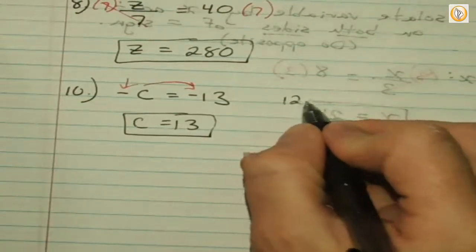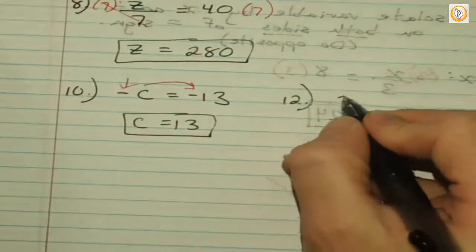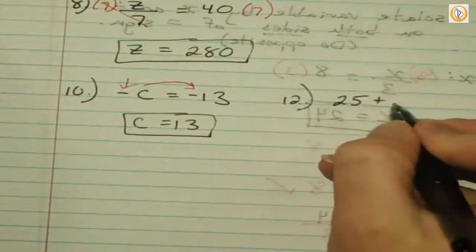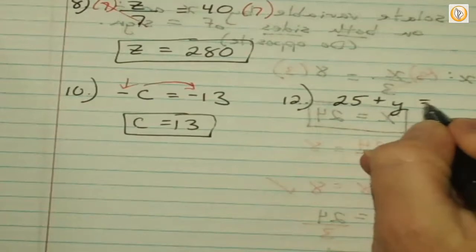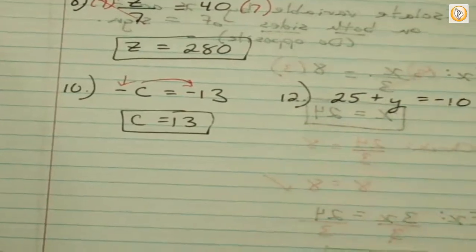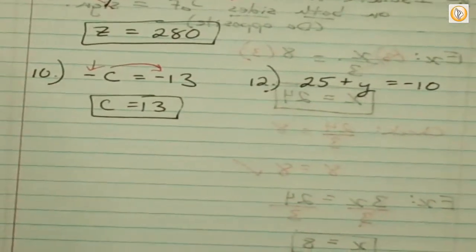All right, number 12. I have 25 plus y equals negative 10. Cecilia, who are you? Y. Who's the intruder? 25. Front door? Equals. And the cop? Negative 10. All right, so we're isolating the variable.